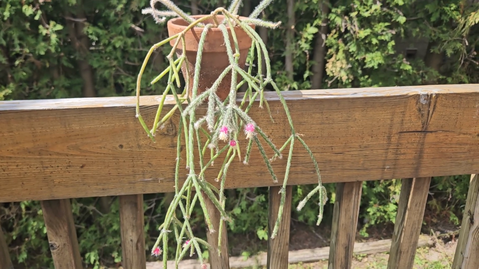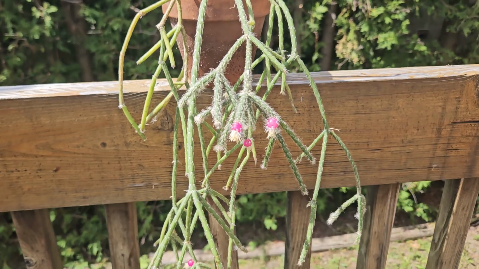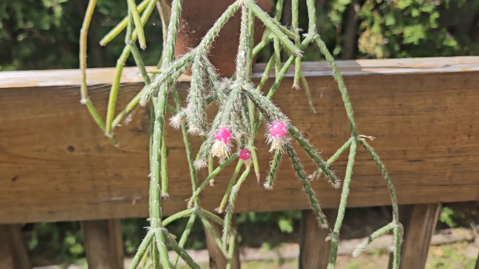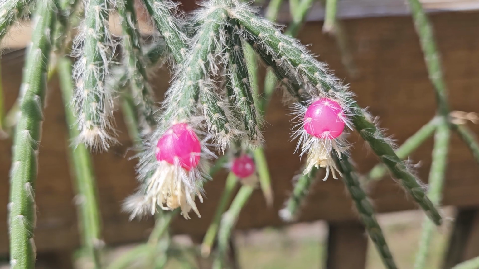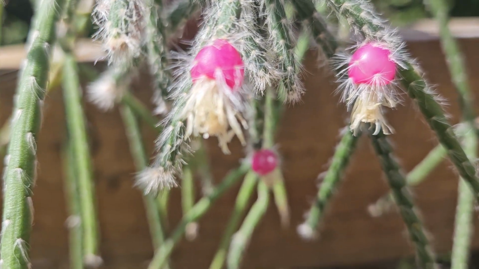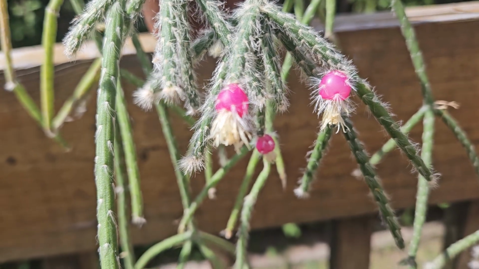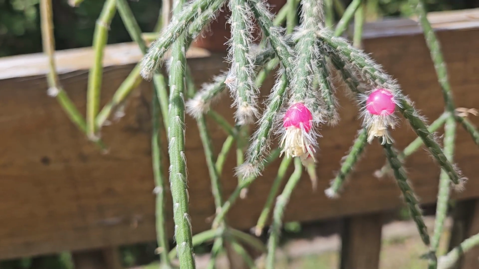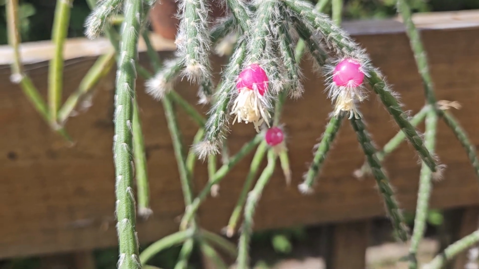I'm not sure when, maybe this year, maybe a year ago, I showed you flowers of this cactus, and now I'm showing you the fruits. What's on the tip of the fruit is a dried up flower, and the flowers looked exactly like that when they were in bloom, white, maybe a little bit yellowish.